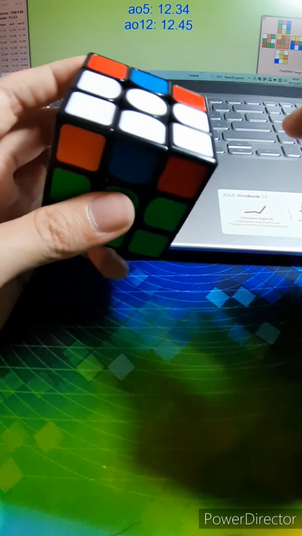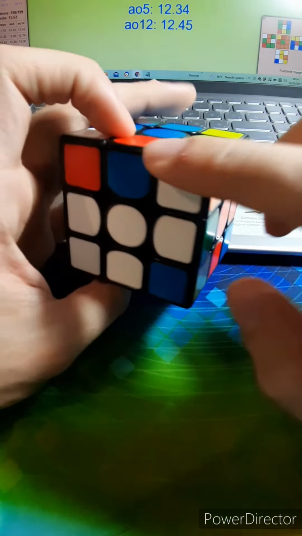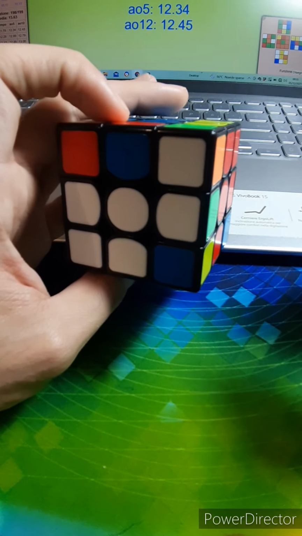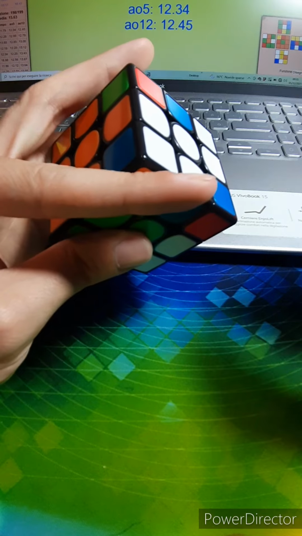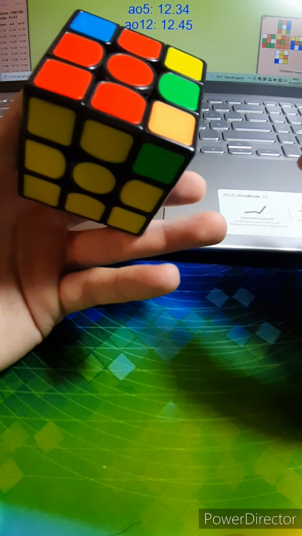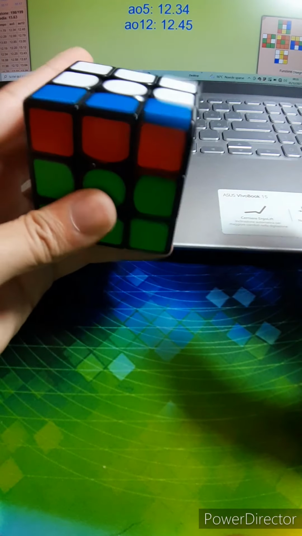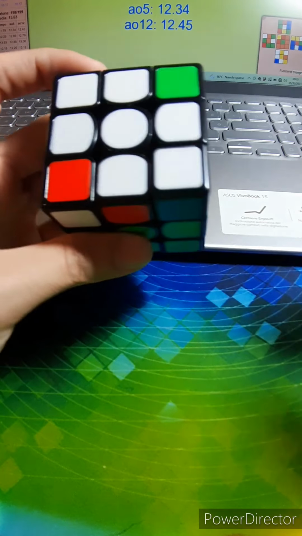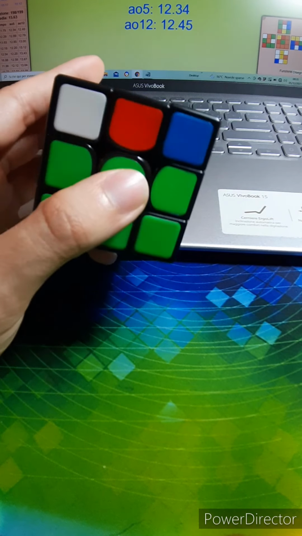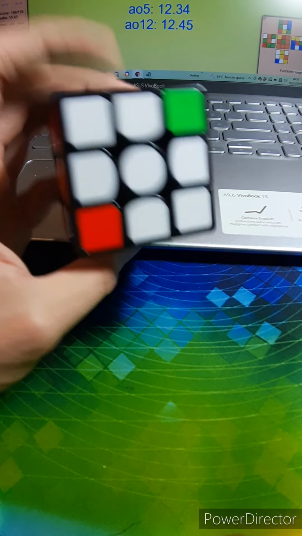And now maybe here I could cancel also into inserting this edge by doing, instead of doing R2, I can do R, U, R, and then I have this pair which is better than what we get without inserting this edge.